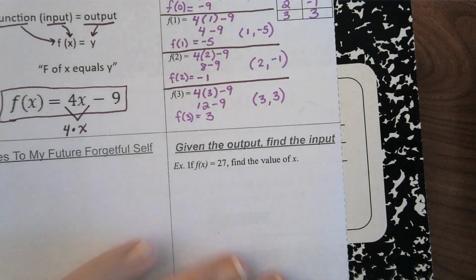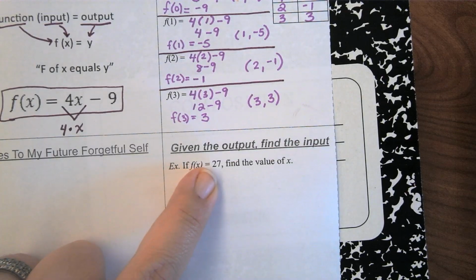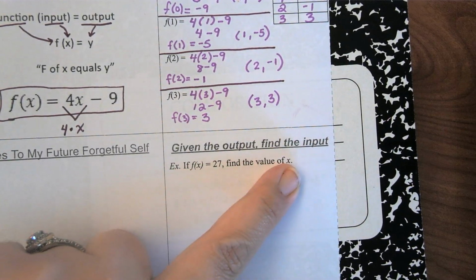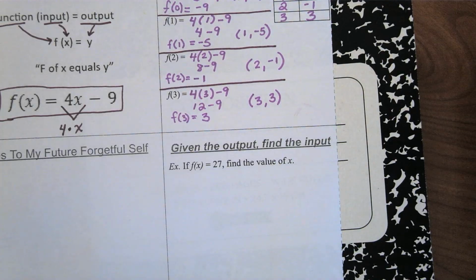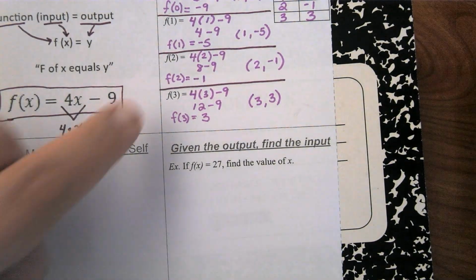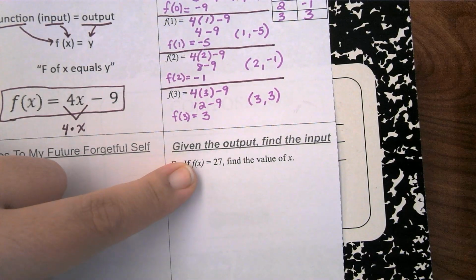So if we move down here to this box, take a look at this example. If f of x equals 27, find the value of x. So I want you to think about what's different in this example versus the ones that we did up here. So look how this one looks compared to how this one looks.